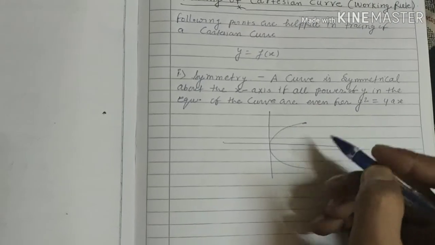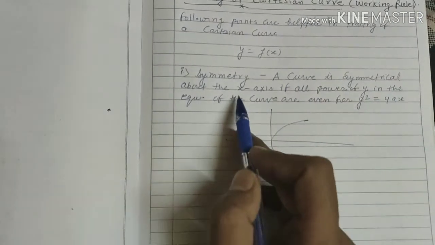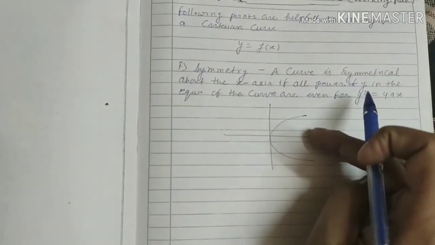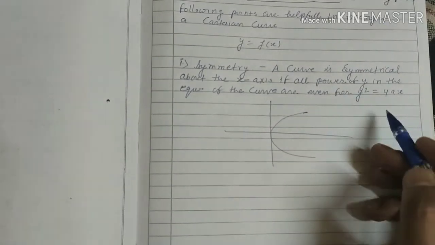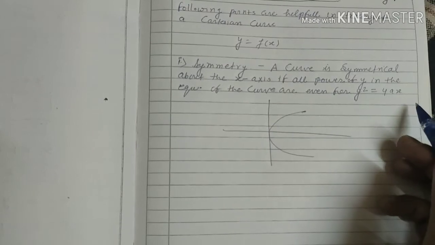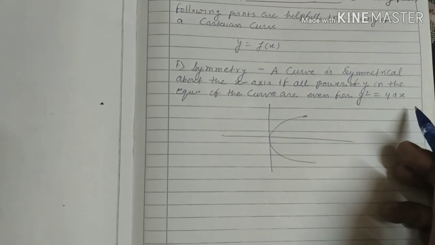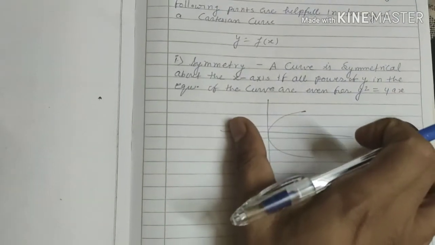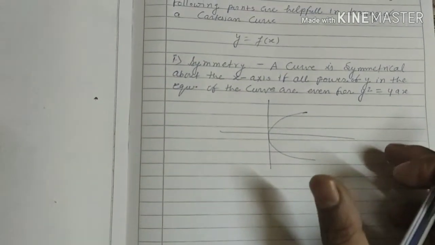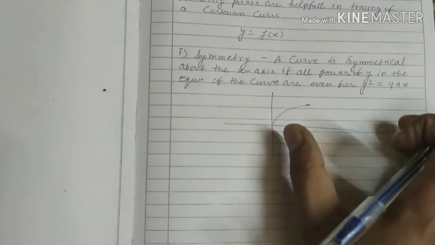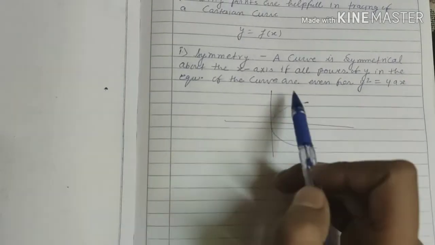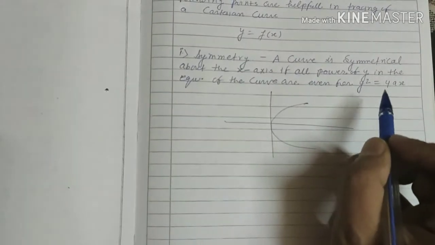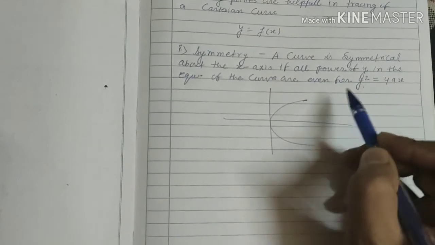So the point is that a curve is symmetrical about the x-axis if all the powers of y in the equation of the curve are even, for y square equals 4ax.